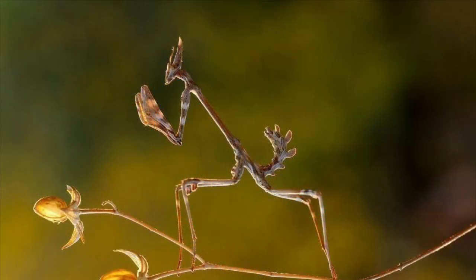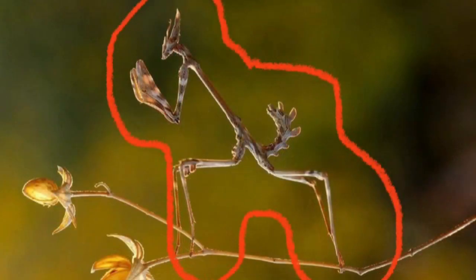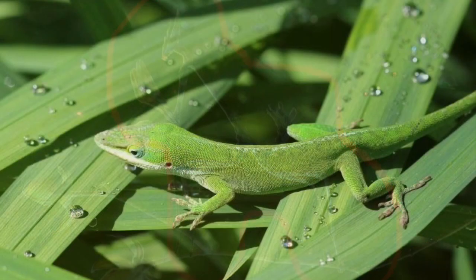What's on this twig? Do you see an insect? Look closely. It's a conehead mantis. Looks a lot like the praying mantis with praying hands.